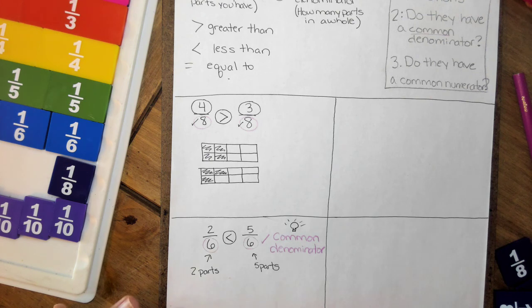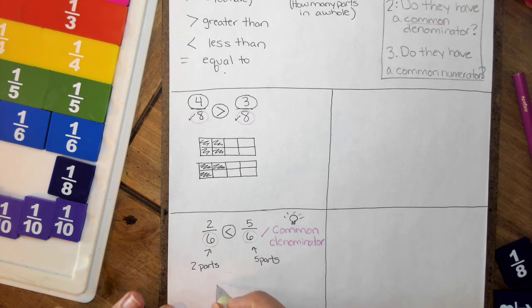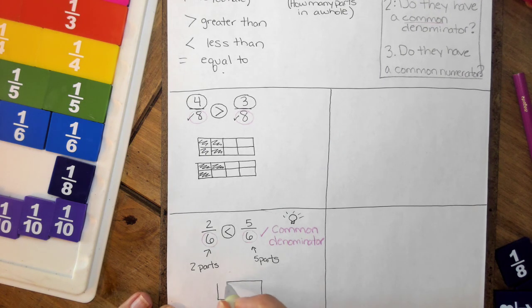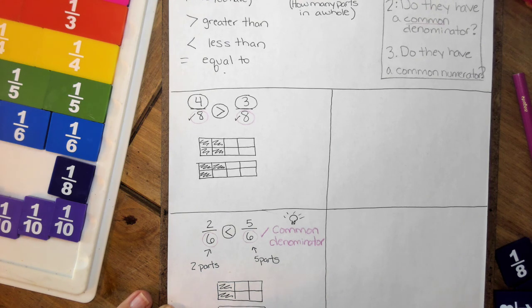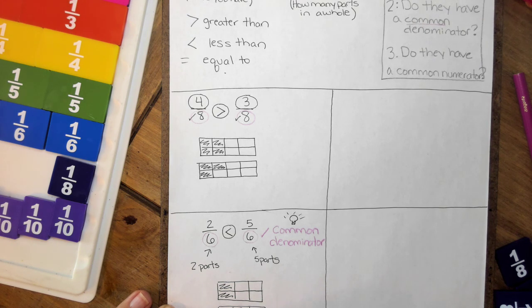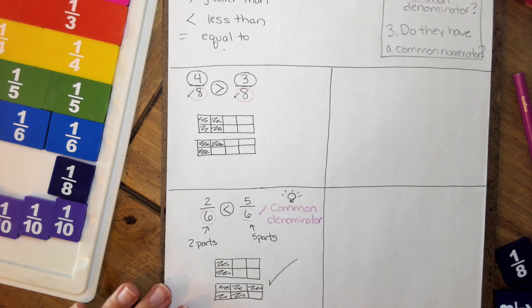And I can always double check my answer just in case and draw a shape model. I'm going to divide it in thirds and then in half. Here we have 2 shaded in and 5/6. Make sure I have the same size. 1, 2, 3, 4, 5. So I was correct. Ooh, I'm sorry, you couldn't see that. So 2 parts or 5 parts, that means this one is the same.